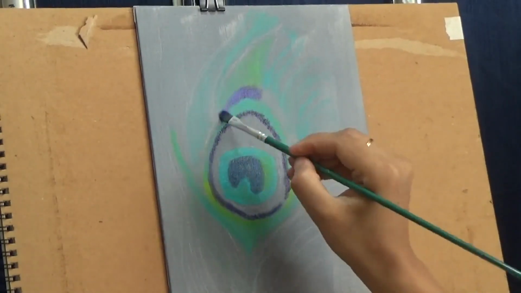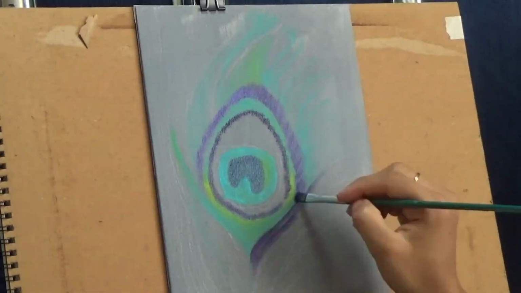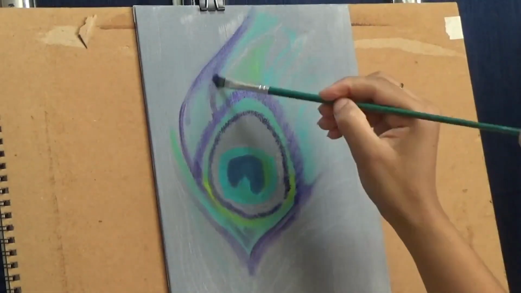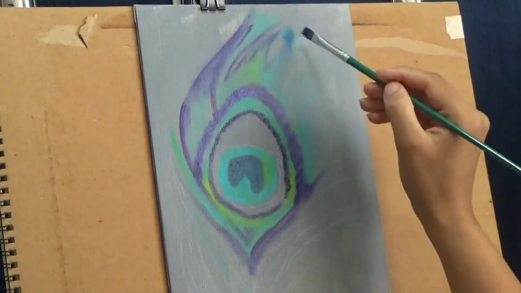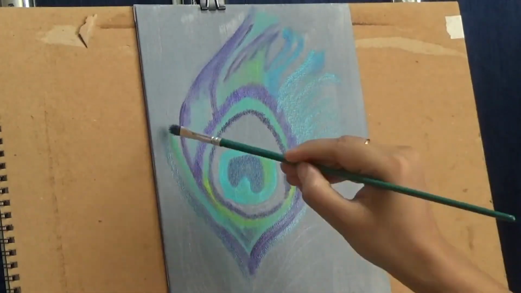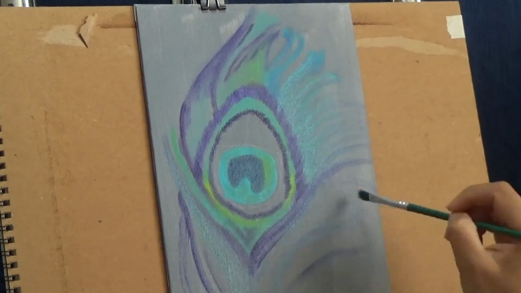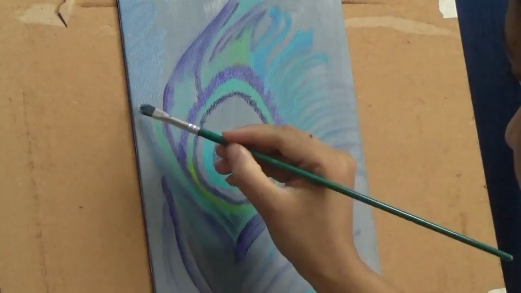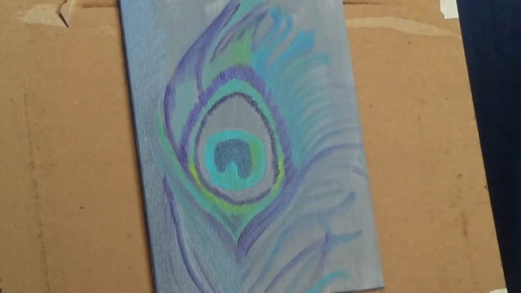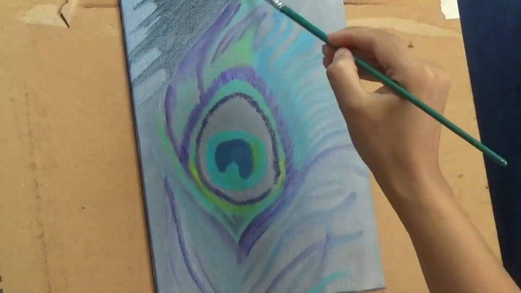I started off with a turquoise color which belonged to a Gamblin color. I don't think any other brand has this bright a turquoise color, and put it in different areas of the peacock feather. I'm closely following a couple of reference photos, partially copying one of them and partially copying the other. You can find multiple different kinds of reference photos, and I always insist on having a reference photo if you want a very realistic look.